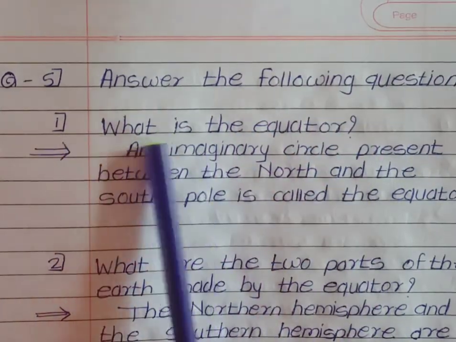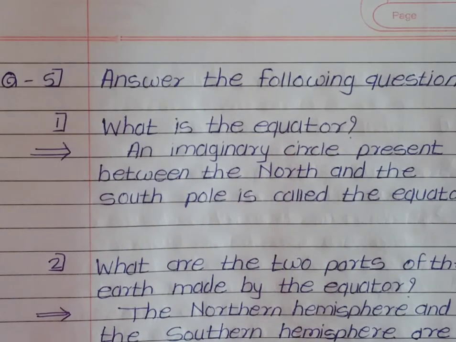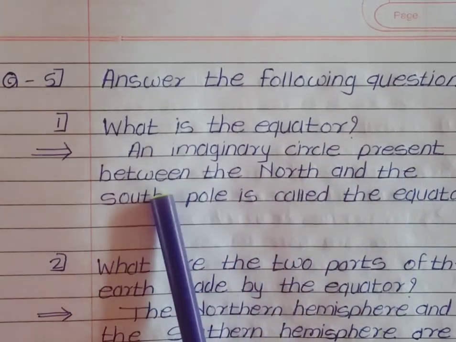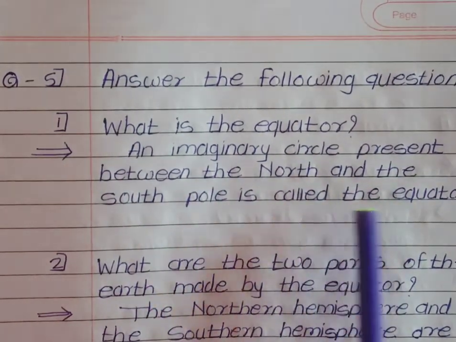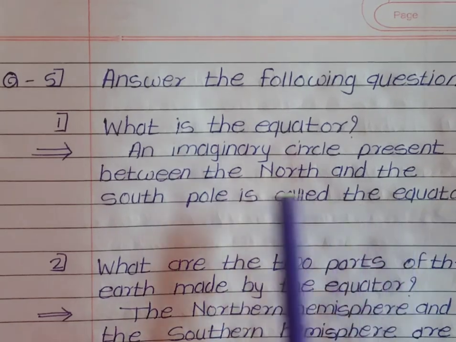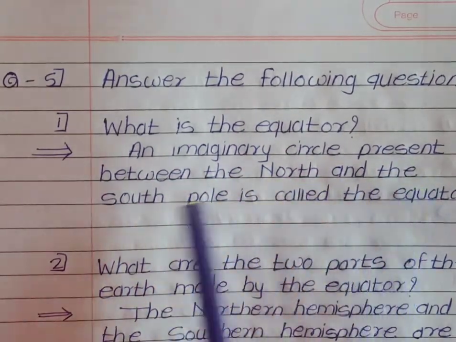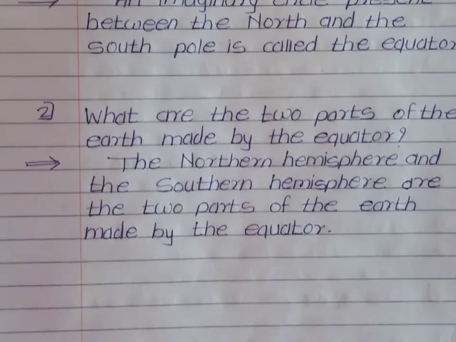1. What is the equator? Here we have to write the definition of equator. An imaginary circle present between the north and the south pole is called the equator.